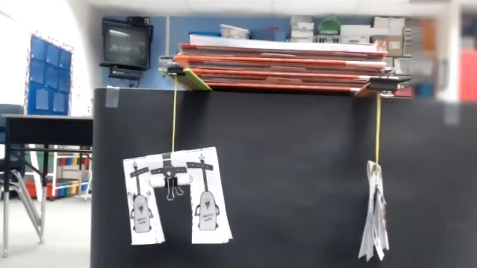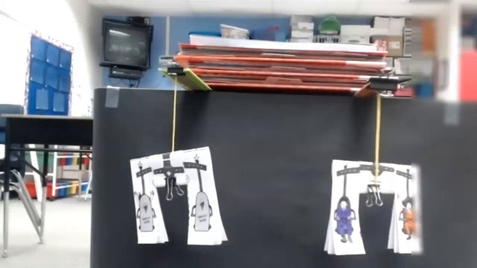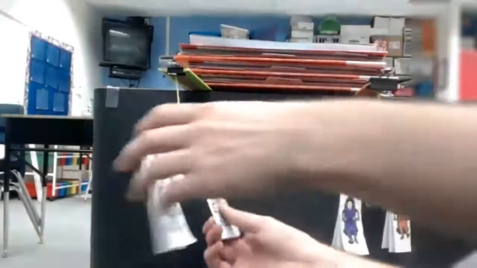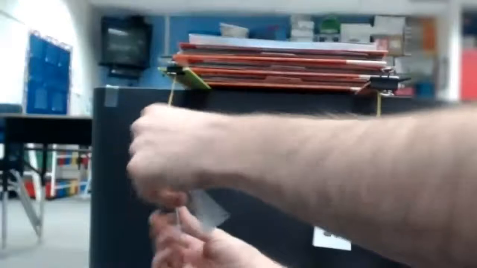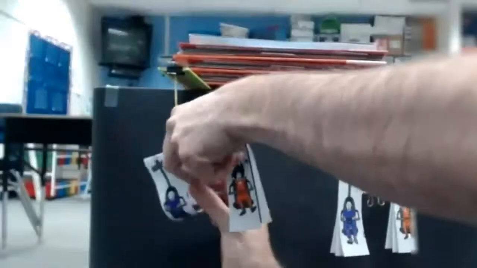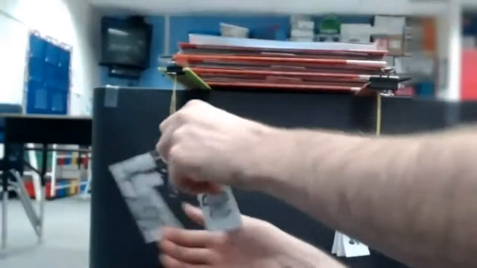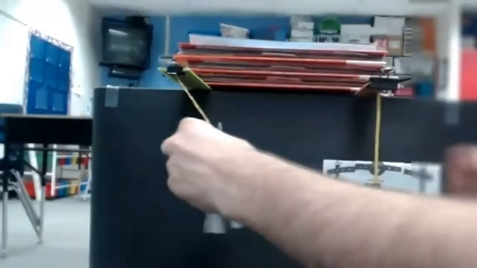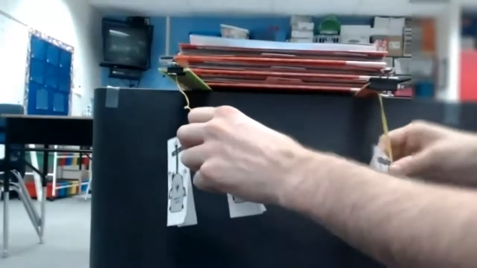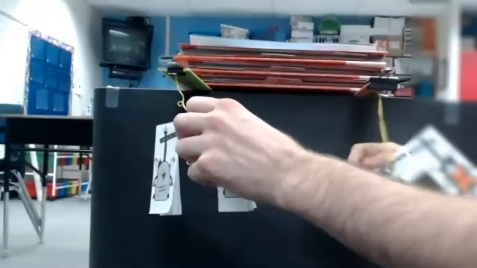So now, I want you guys to think which ride, if these were real, would be more exciting. Would it be the thin rubber band? Let me show them at the same time. Or would you want to be on the thick rubber band? Type in the box. Which one would you like?